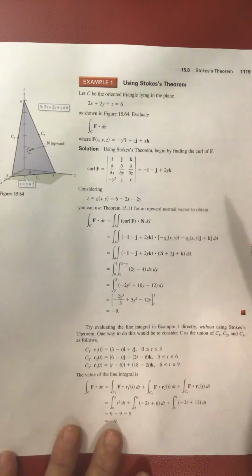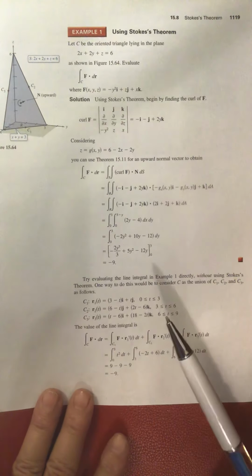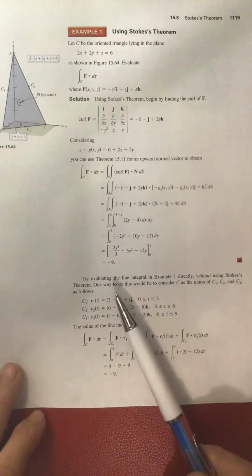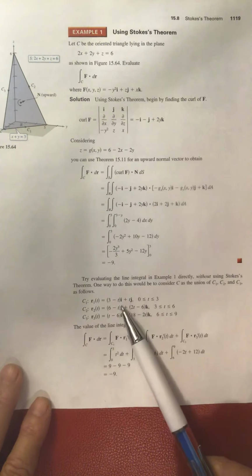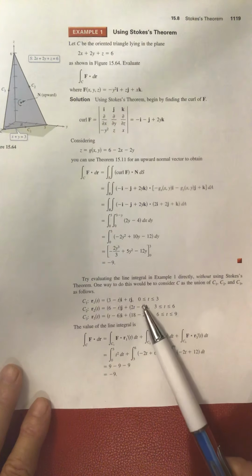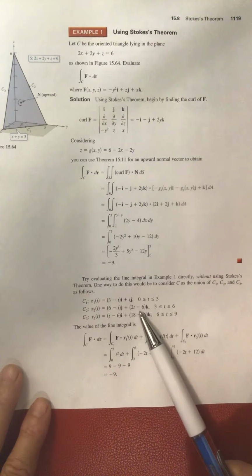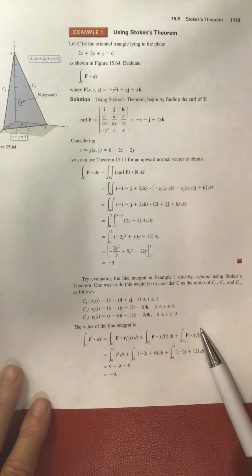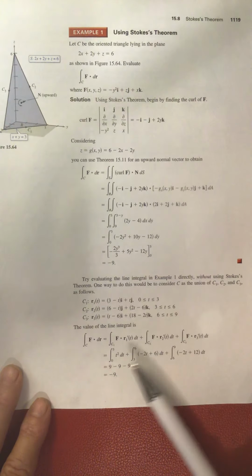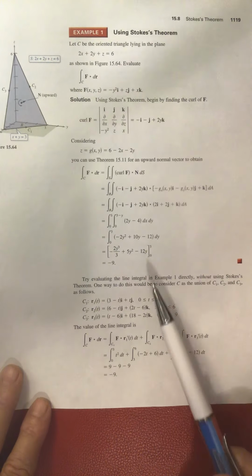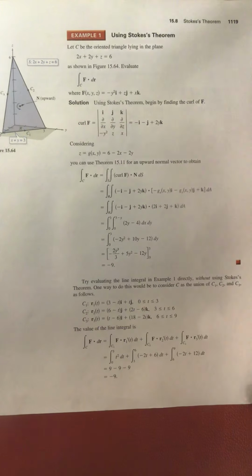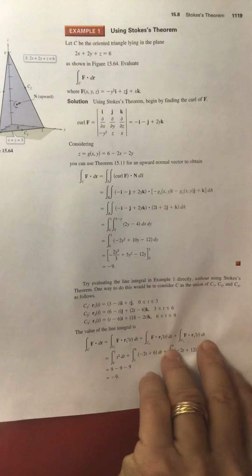Then they say try evaluating it without that, and I'm not going to go through it all, but one way to do it is you'd have to get all the curves parametrically, piecewise smooth curve, and then we'd have to do 3 integrals to get the same result. Stokes' theorem makes things a whole lot easier.